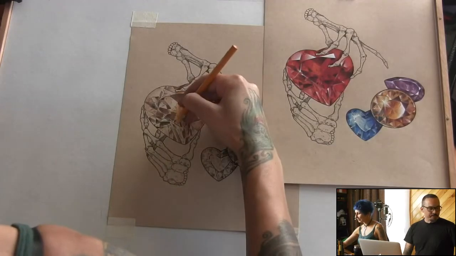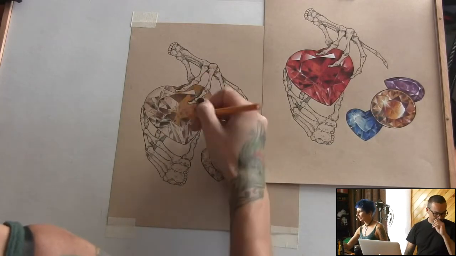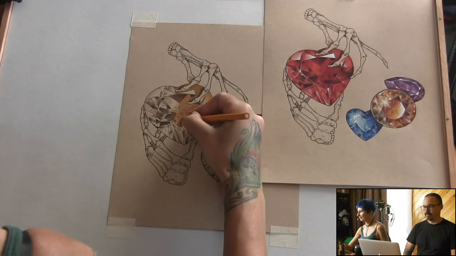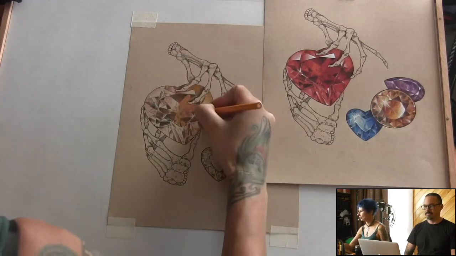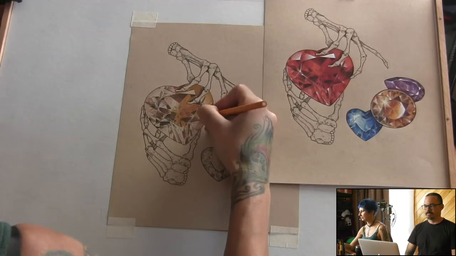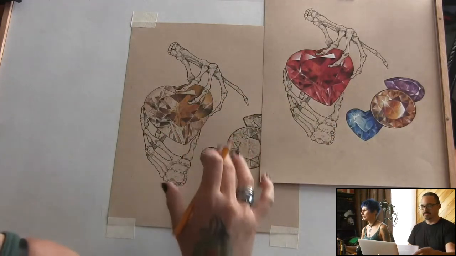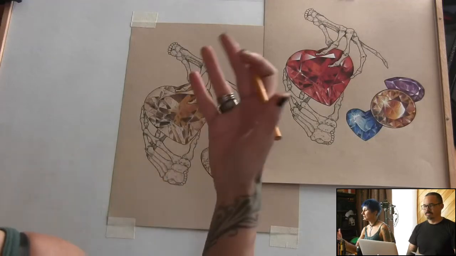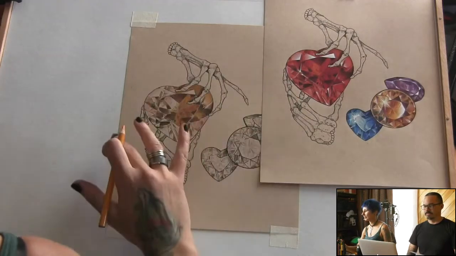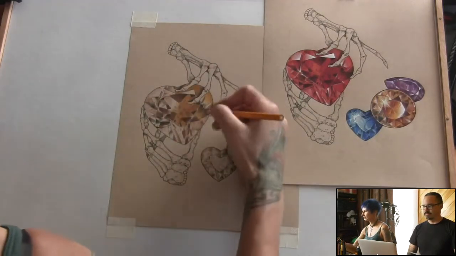So this burnt ochre is not a dull brown anymore. It has more oomph to it, more body, more saturation, and that's what we want. We want contrast in terms of color, and we want contrast in terms of dark and light, and that will create the gemstone effect.